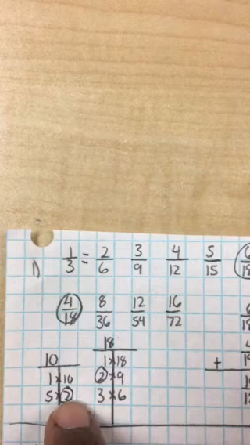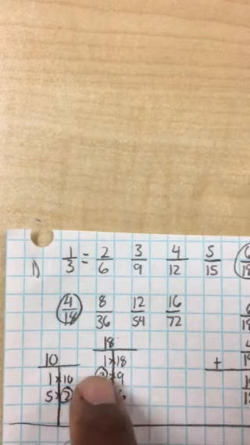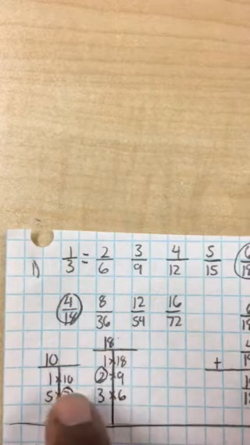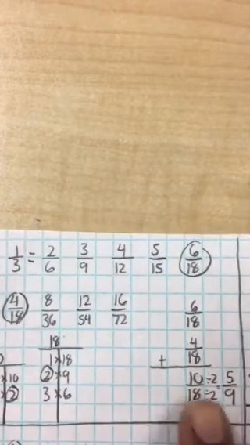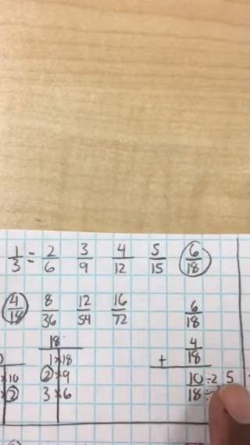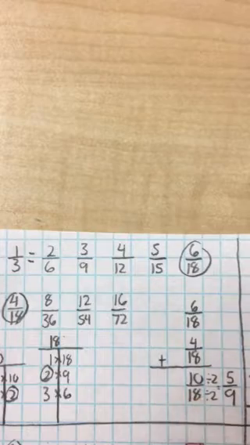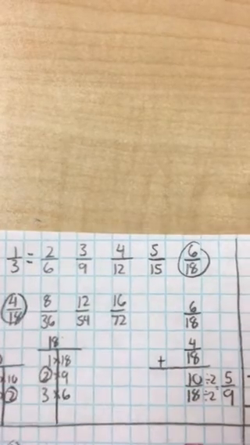So as you can see, the greatest common factor that's in both charts is 2. So I'll do 10 divided by 2, which gives me 5. 18 divided by 2 gives me 9. So 5/9 is my final answer.